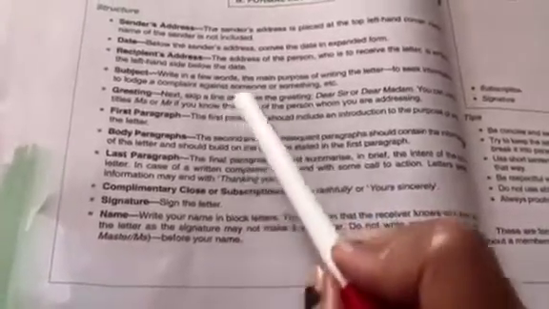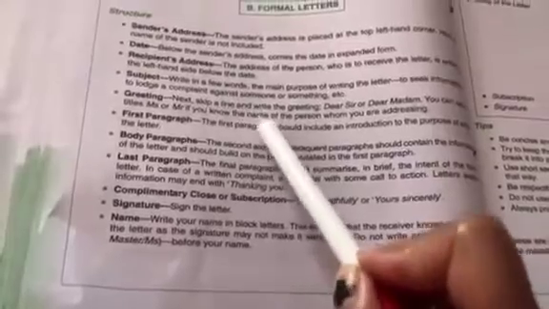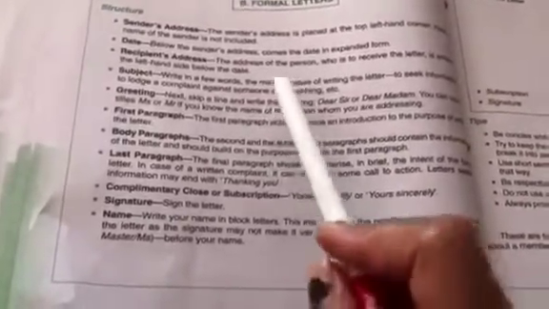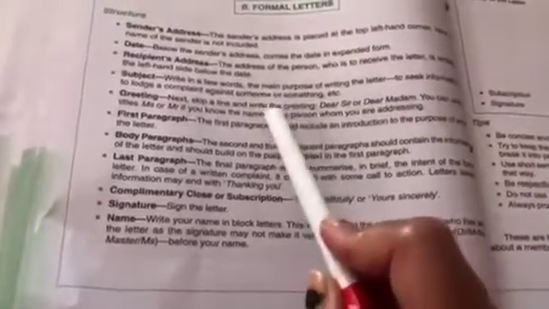Generally we write Mr. Sharma, Mrs. this, but in certain cases where you really know the receiver very well, you can write dear sir or dear madam. Generally we avoid it. We say respected madam or respected sir. Next is the first paragraph.